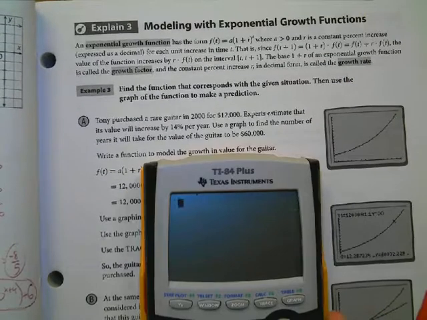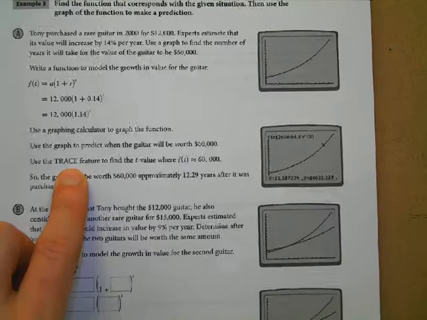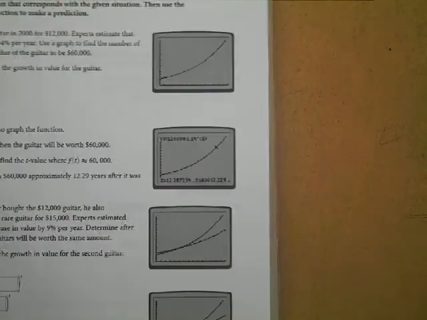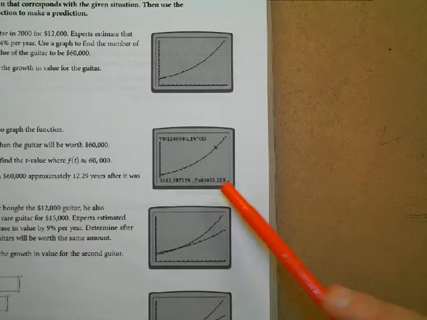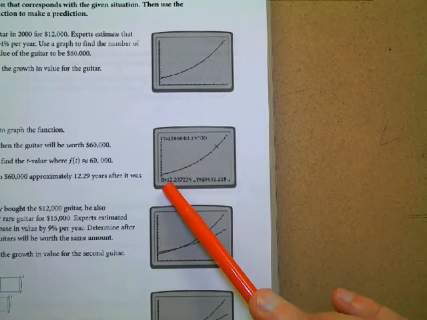And for the second one here, letter B, at the same time that Tony bought the $12,000 guitar, he also considered buying another rare guitar for $15,000. Experts estimated that this guitar would increase in value by 9% per year. Determine after how many years the guitars will be worth the same amount.